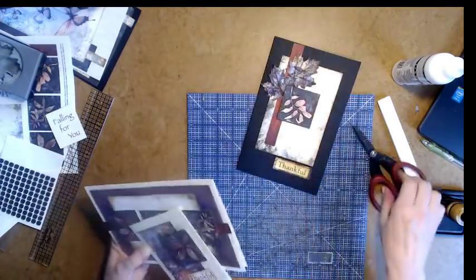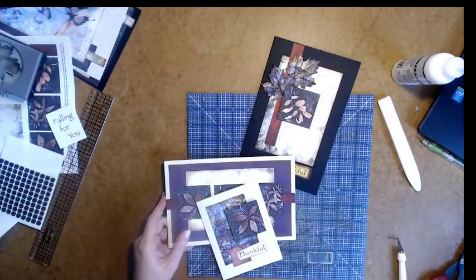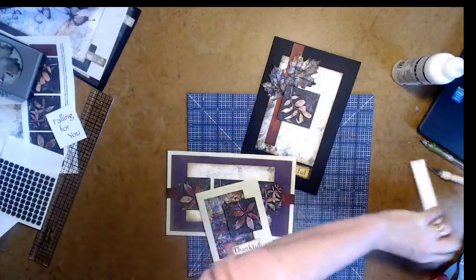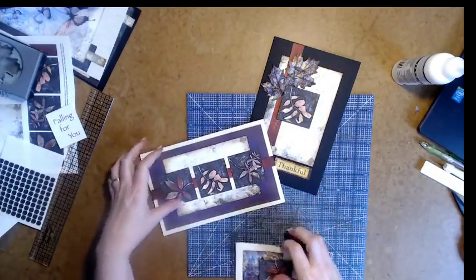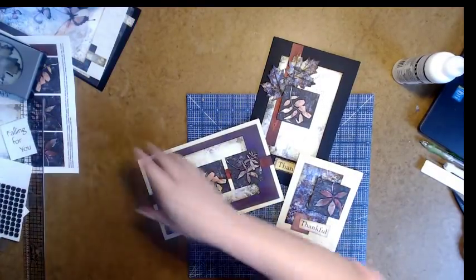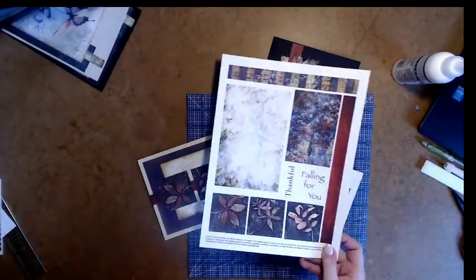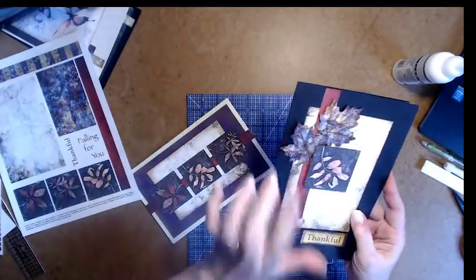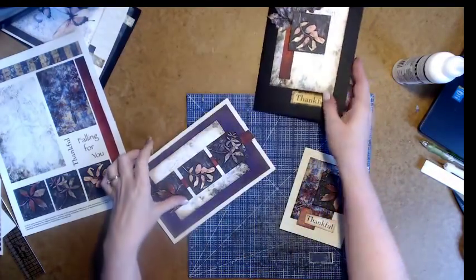So here in less than an hour, because I talked a bit in the beginning before we got started, we've gotten 3 cards made from that one card parts sheet. So this was the card part sheet. We started out with that. And from that, we got this first card. We just used a punch, and that's the first card.